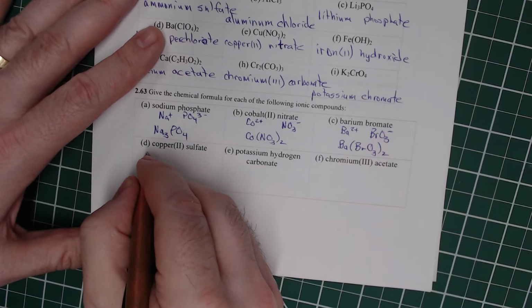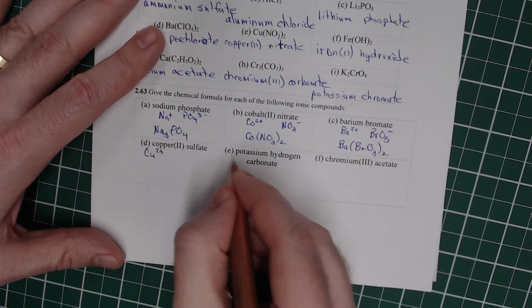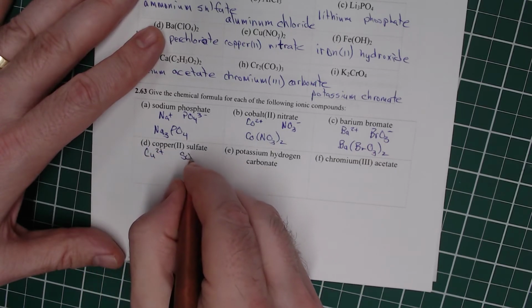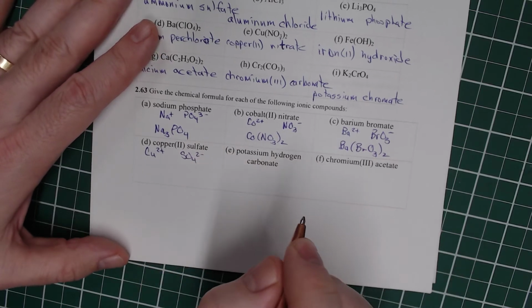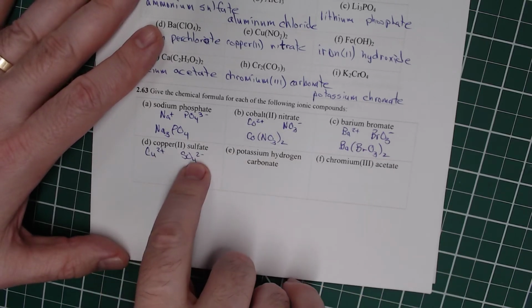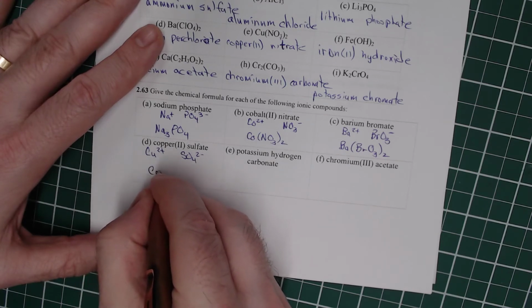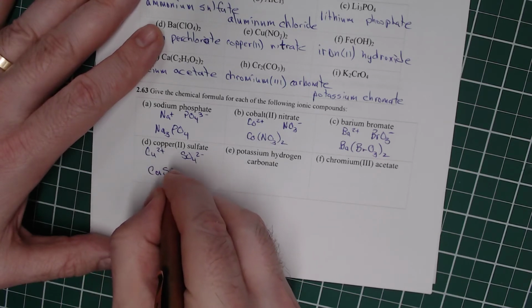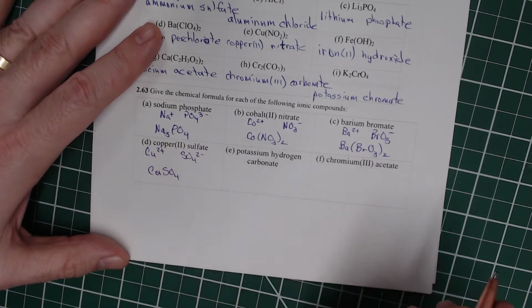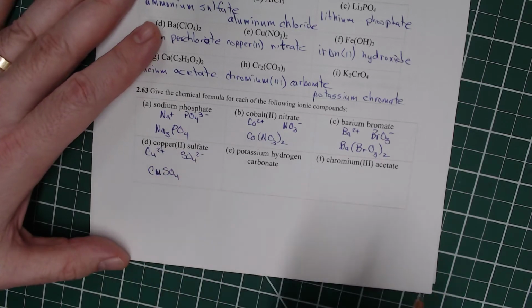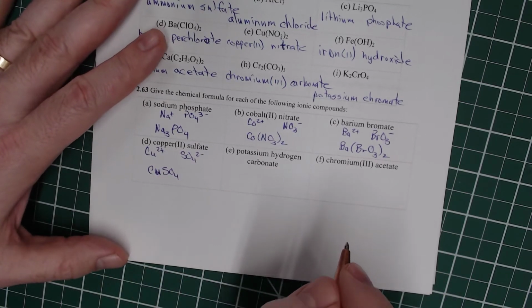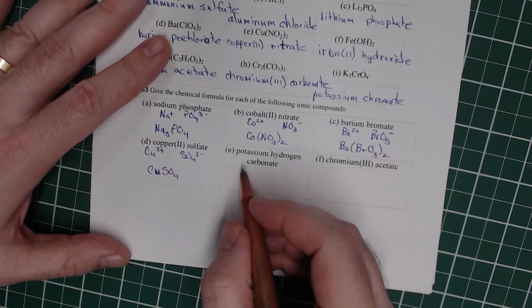Next, copper 2. Well, copper is Cu2+. Sulfate is SO4 2-. Since this is +2 and this is -2, we just need 1 of each, not anything complicated there. So it'll be CuSO4. So CuSO4. All right, potassium hydrogen carbonate.